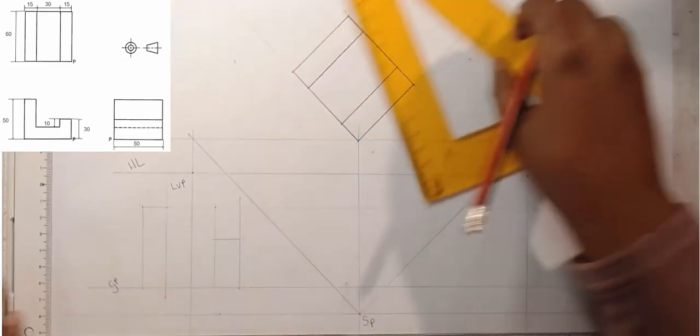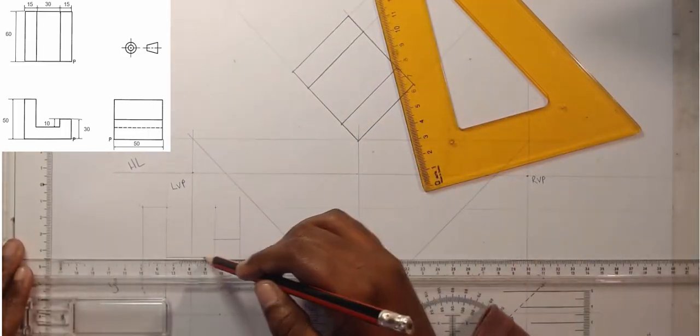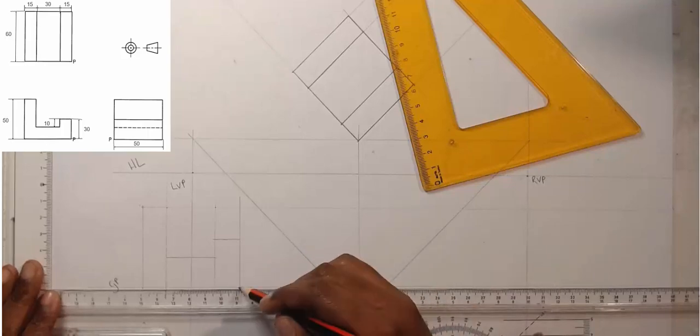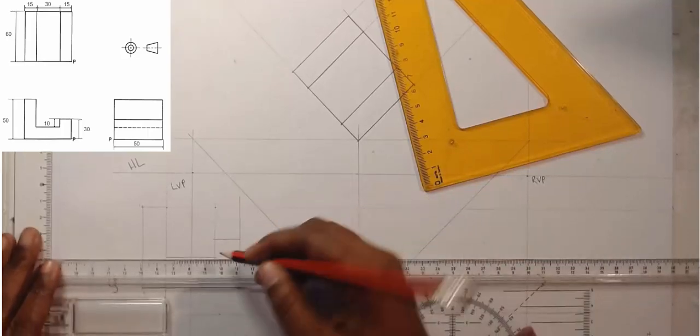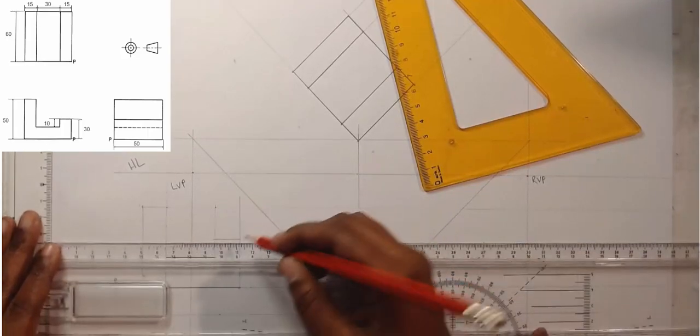So basically what I'm drawing is the given view. Okay, the given views. And this is the front view. So I'm just darkening it.